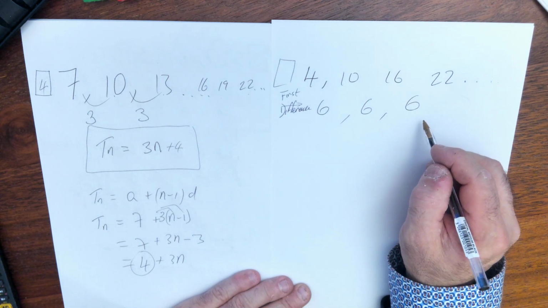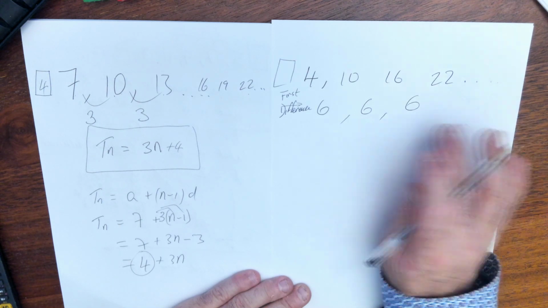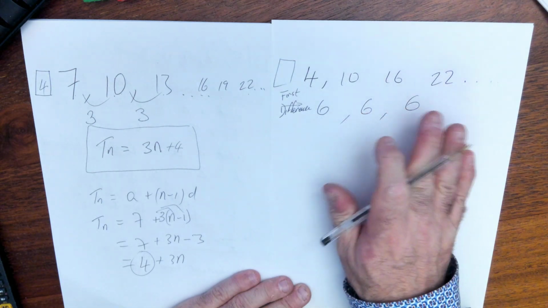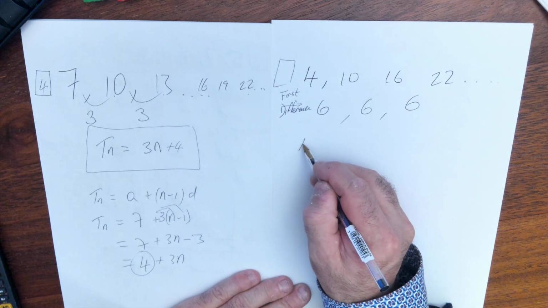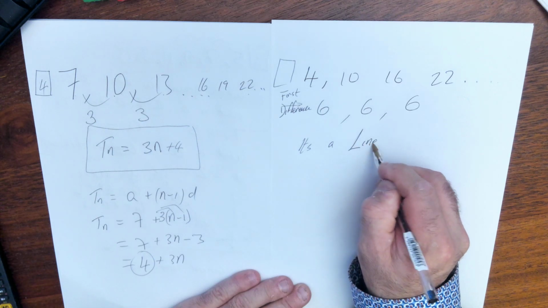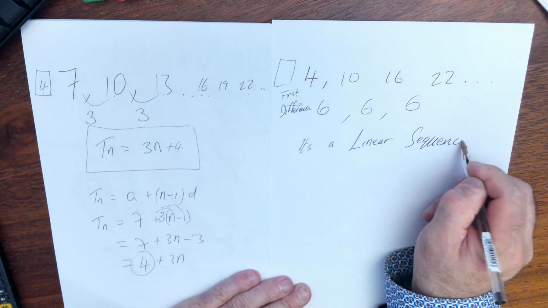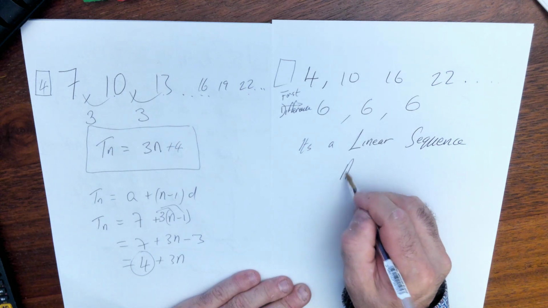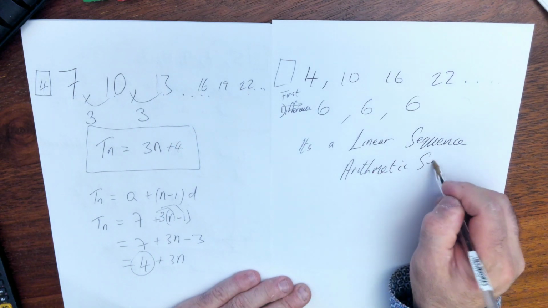Okay, and if you're asked what type of sequence it is, and you get this constant of any value, 6 or 3 or anything, you would say it's a linear sequence. Another word for that is an arithmetic sequence, and you're going to justify that.